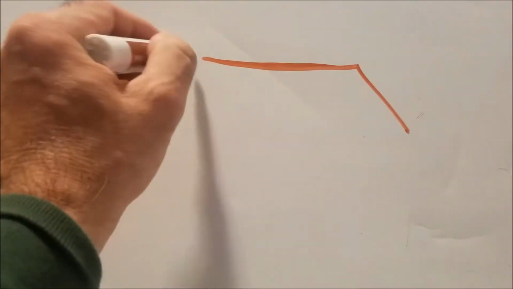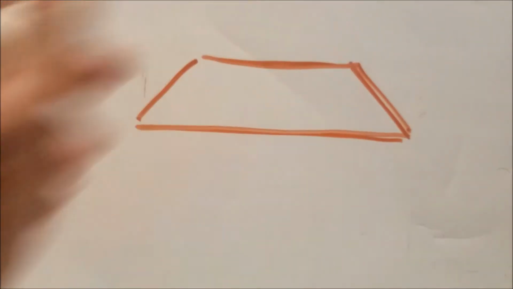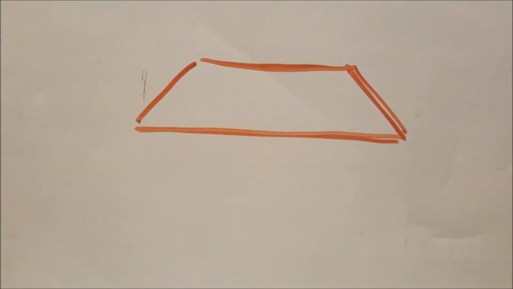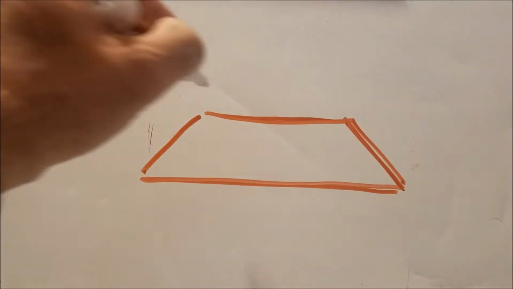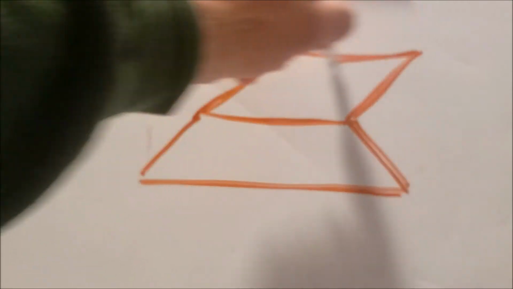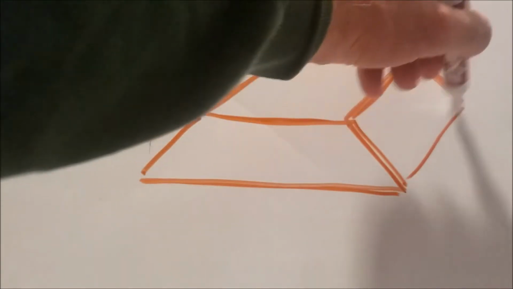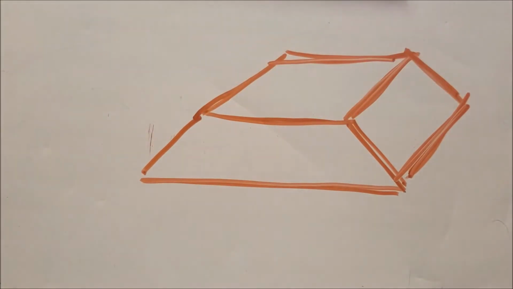You first start by making a trapezoid. All right, do a little art class today. I'll lift this up, and then we can make a top. Make sure you look at the angles when you make the top, and you make your side. So there it is. We have a trapezoidal prism.